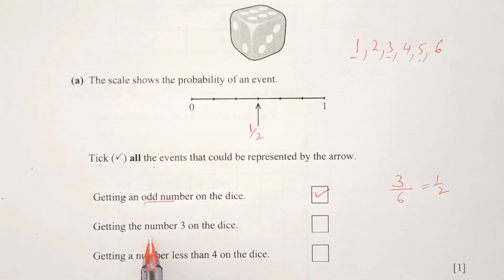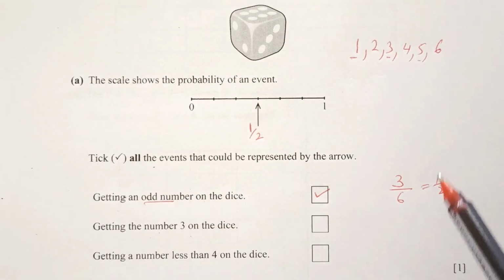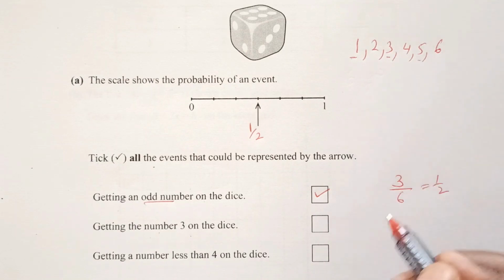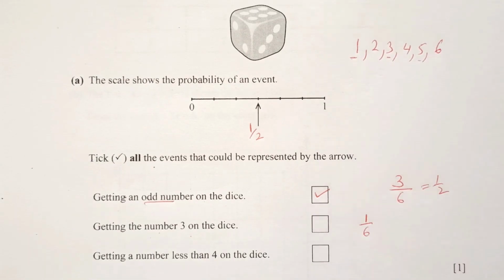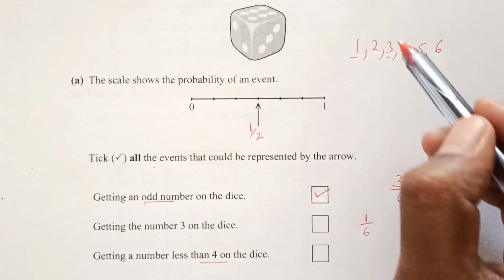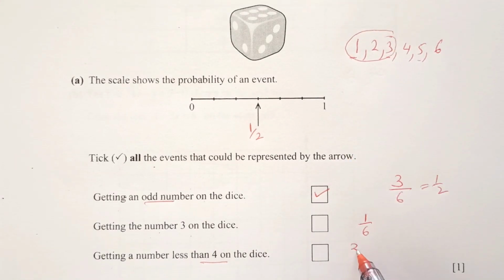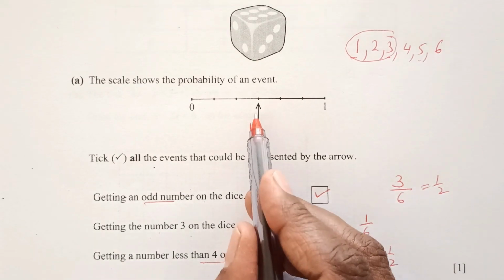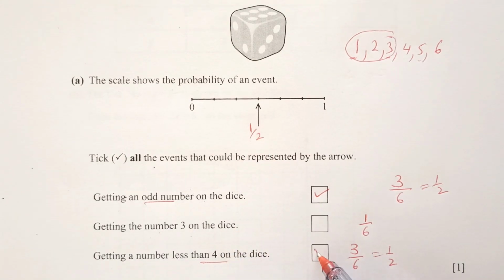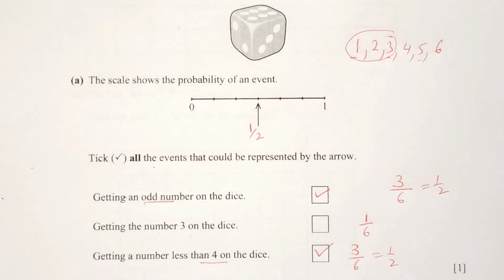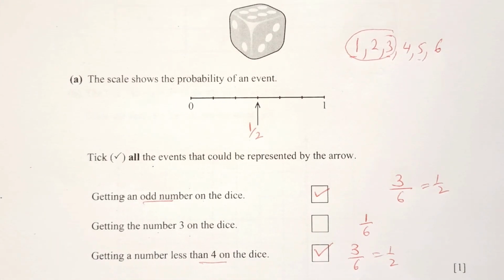So that's correct. Second, getting the number 3 on the dice. Number 3 comes once only, 1 out of 6. So this is not. Then the last one, getting a number less than 4 on the dice. Less than 4 are these 3 numbers. So this is again 3/6, which is 1/2. So yes, this arrow also represents getting a number less than 4 on the dice.